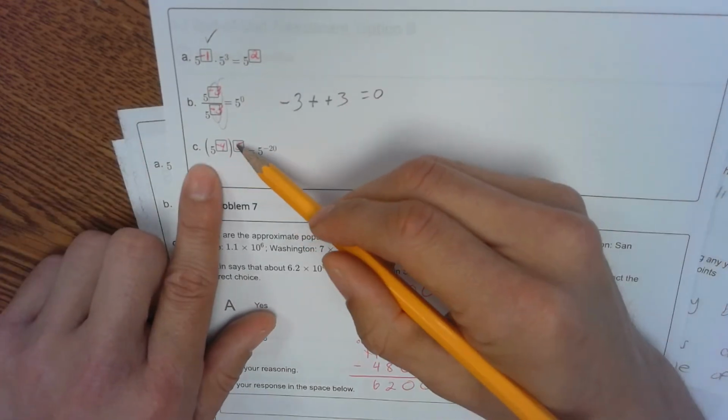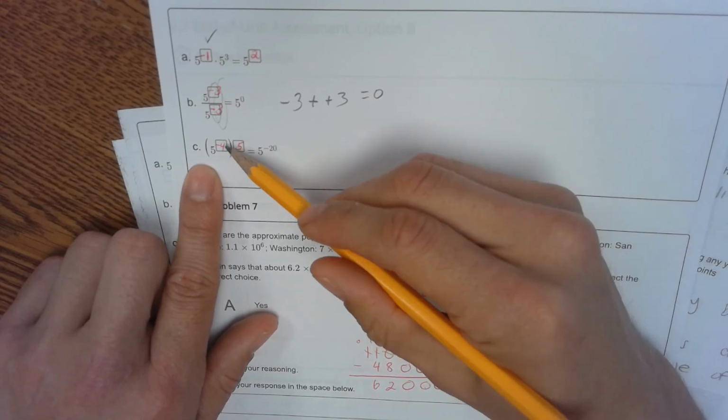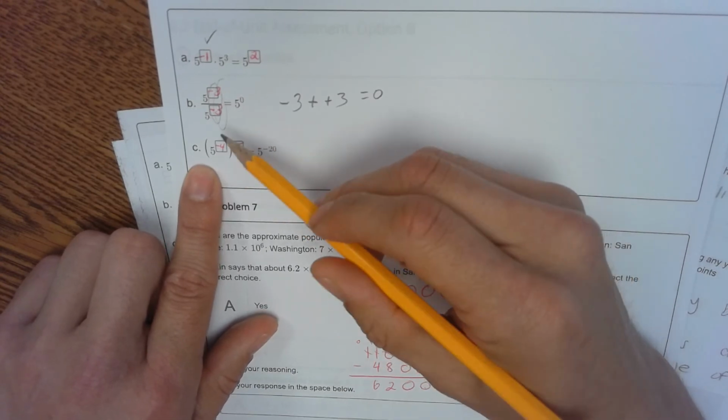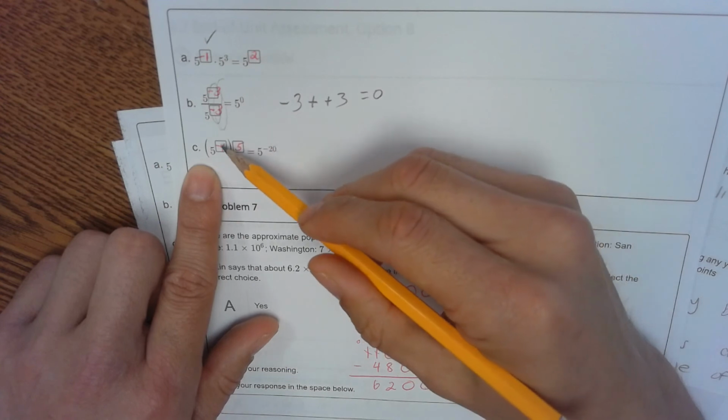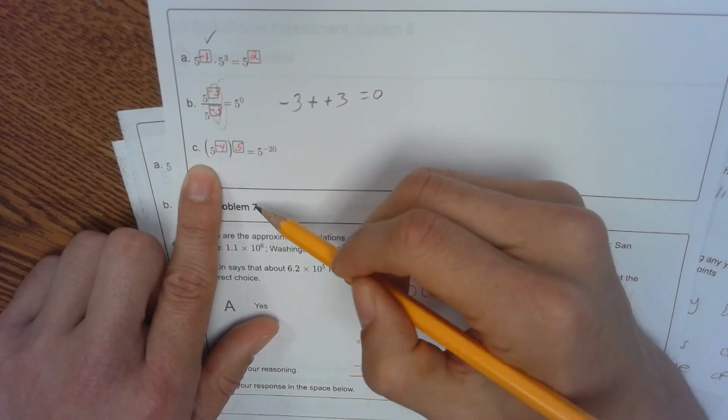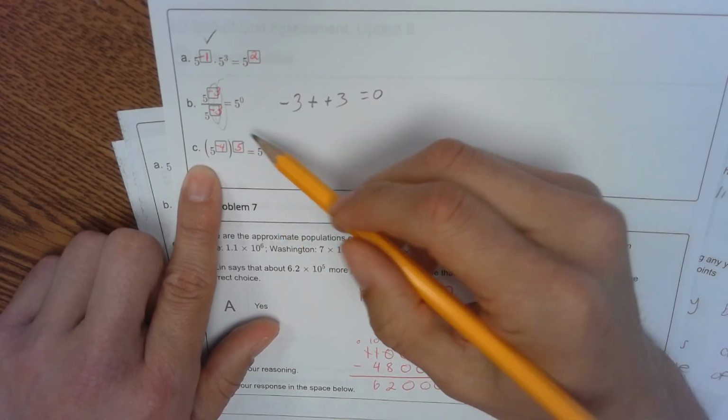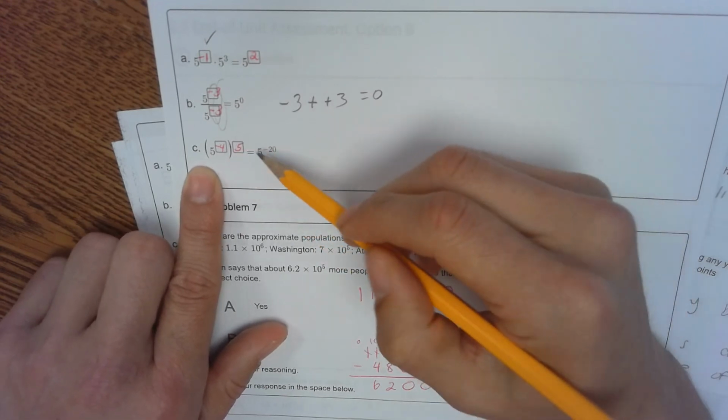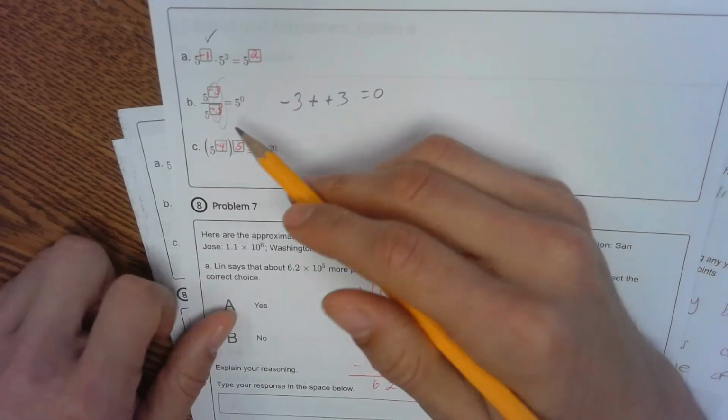And last, a power to a power that gets you 5 to the -20. So I just needed 2 things that multiplied to -20. So I did -4 and 5. You could have done -10 and 2, 2 and -10. You could have done a lot of different things. You could have done -20 and 1. But remember, a power to power is when you multiply. Okay? Now, can you please do number 7?